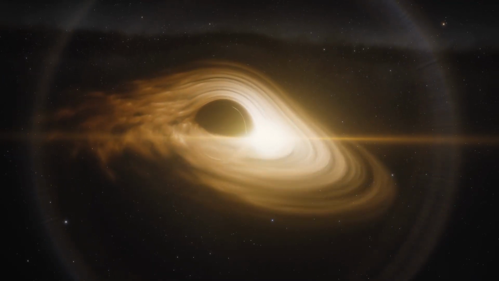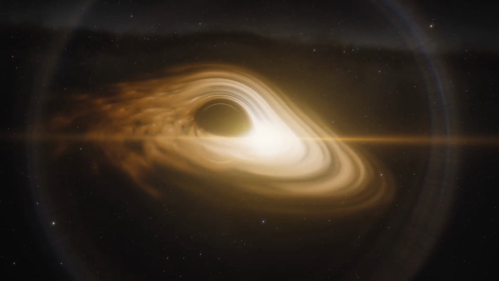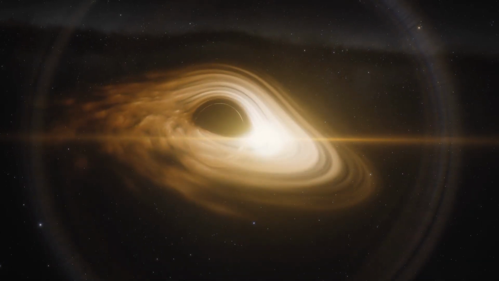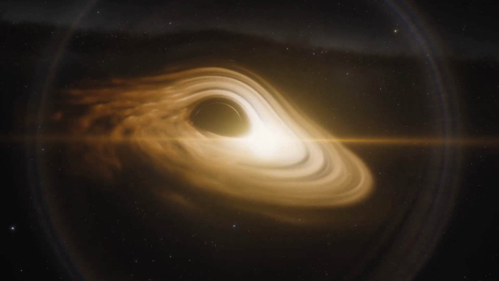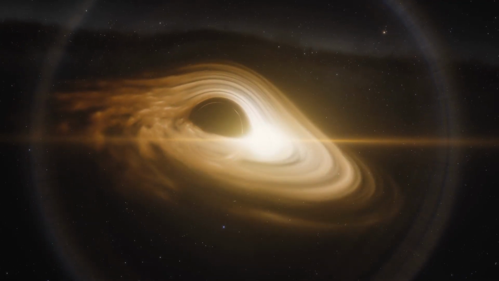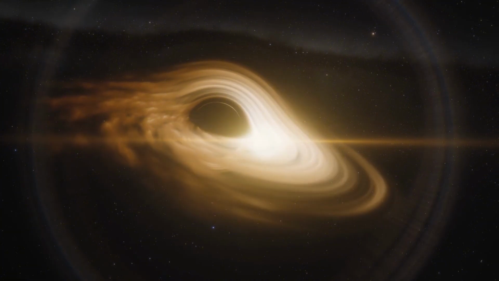Black holes pose a fundamental challenge to physics through what's known as the information paradox. Quantum mechanics states that information cannot be destroyed. The quantum state of a system determines its future and past completely.